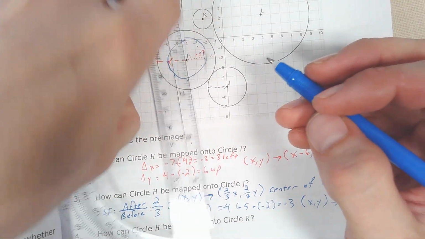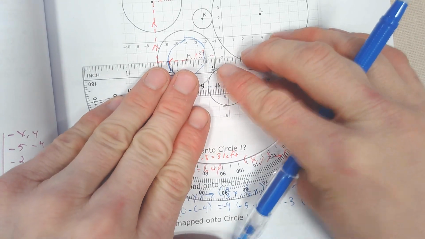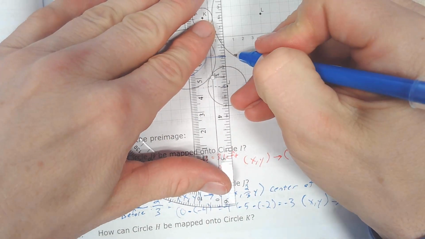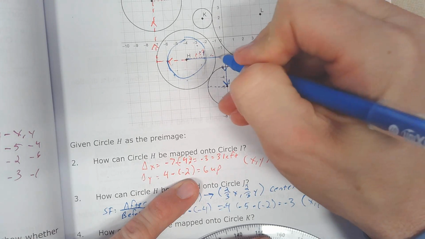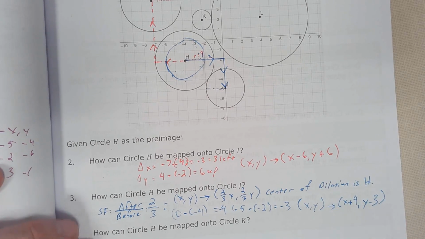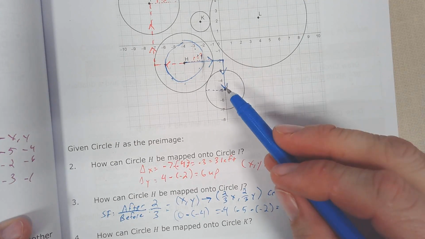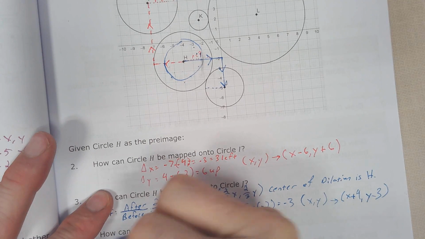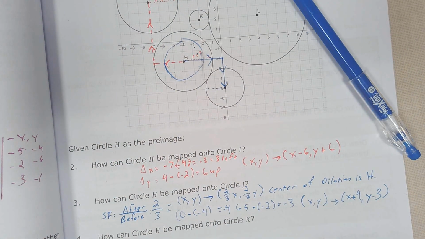And so it goes from here, it goes over 4 and down 3 after we dilate it. Very poorly looking without a compass. Okay, so that's that one. Okay, then H onto K. I should change this to a different color. I'll pause it and get a different color. Okay, so I'm going to go with green now.